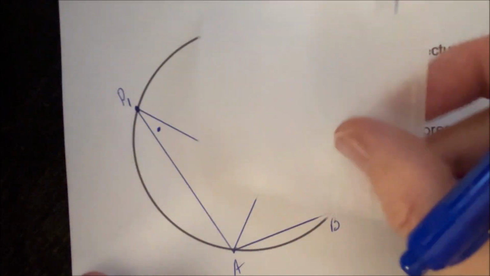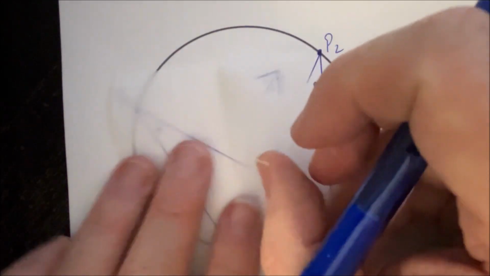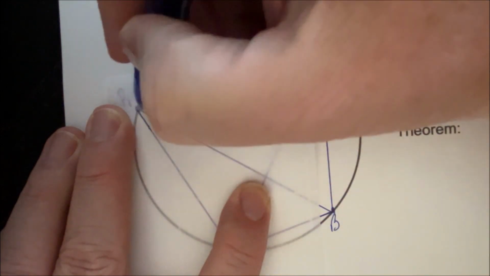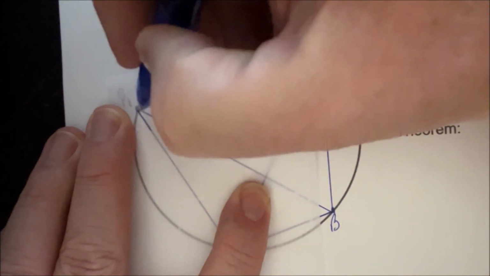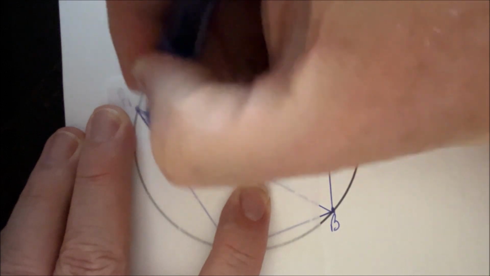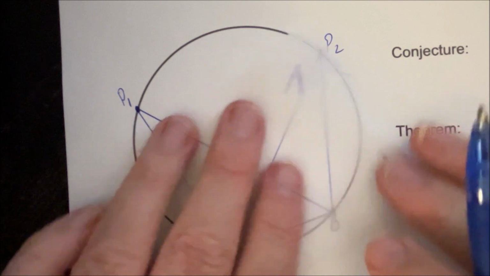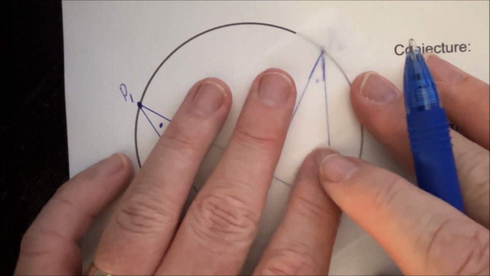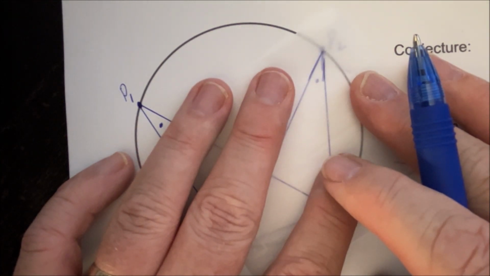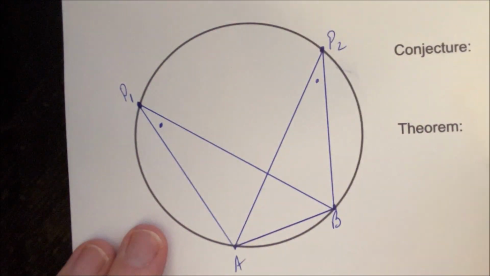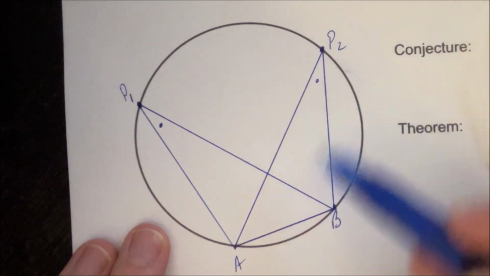Again, we can grab our tracing paper and go and trace this angle. So I have that angle, and I'll go around and swing around and notice that it's exactly the same as that one. And we have a fourth theorem, and that works no matter where I put a point.